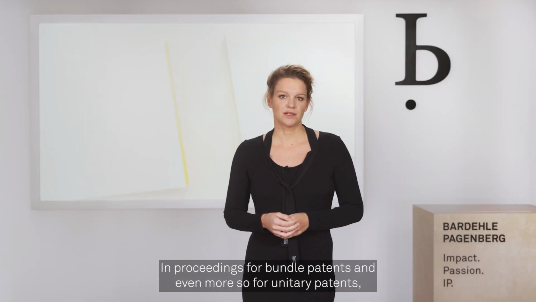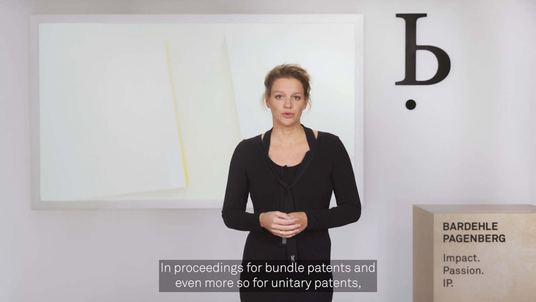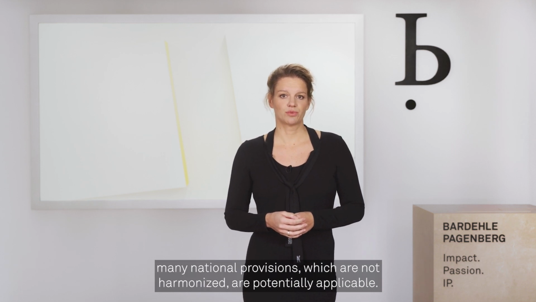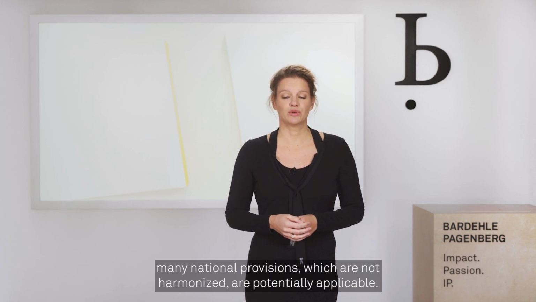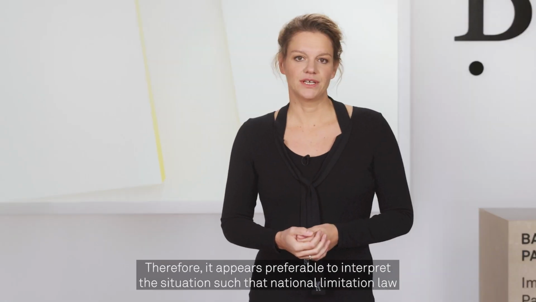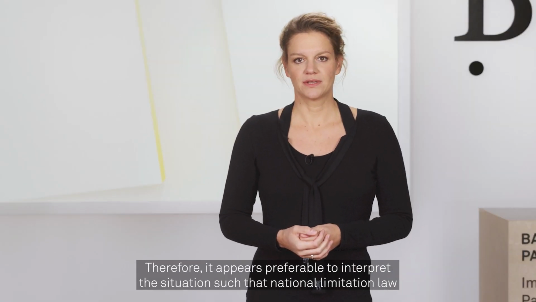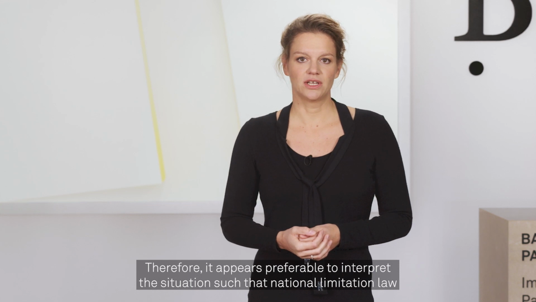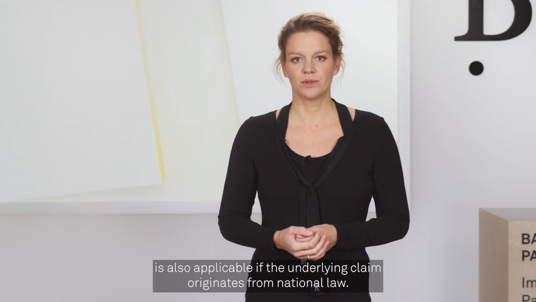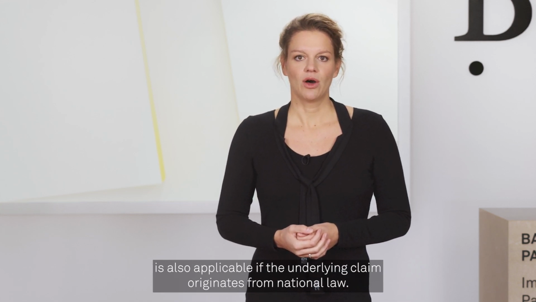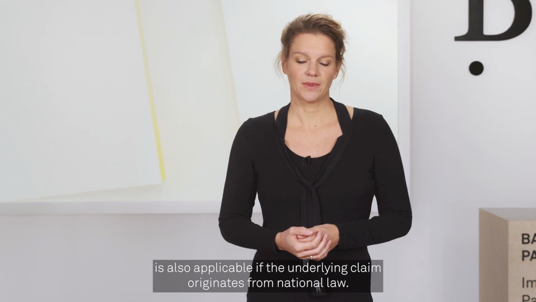In proceedings for bundle patents, and even more so for unitary patents, many national provisions which are not harmonized are potentially applicable. Therefore, it appears preferable to interpret the situation such that national limitation law is also applicable if the underlying claim originates from national law.